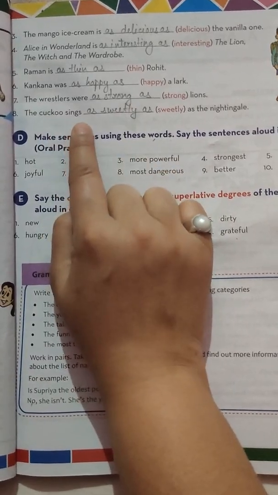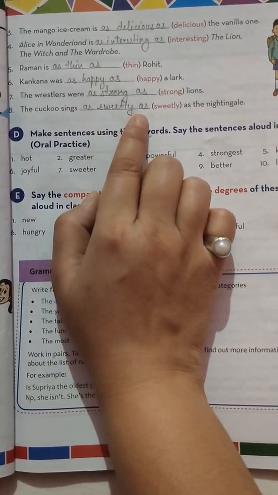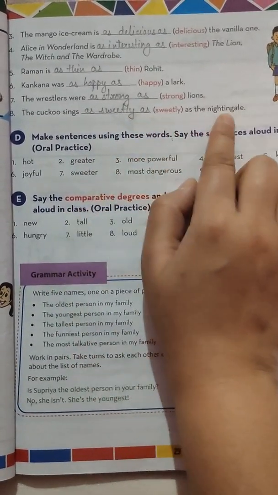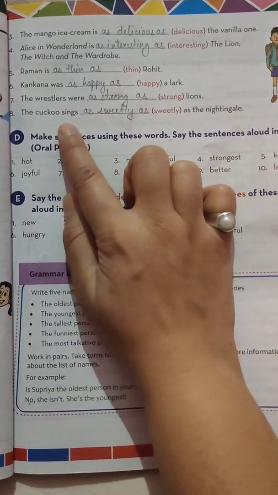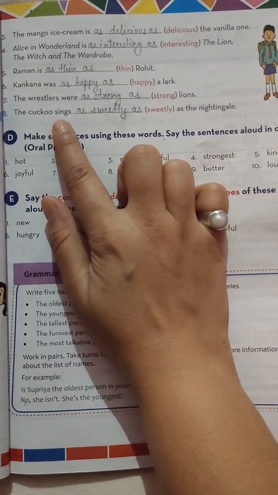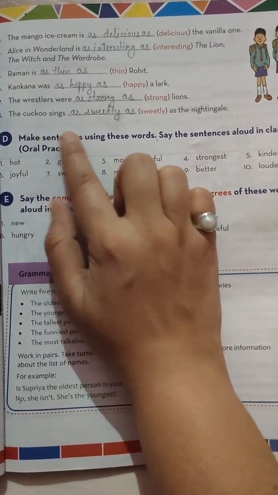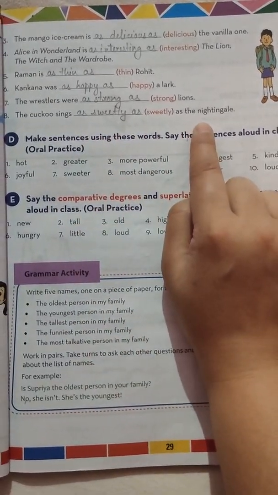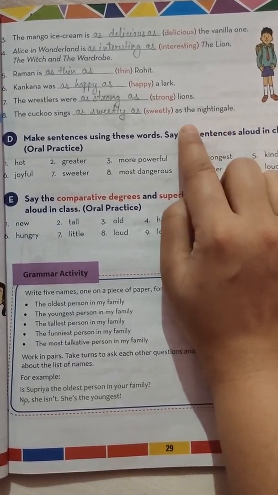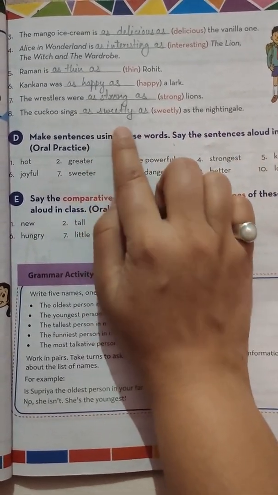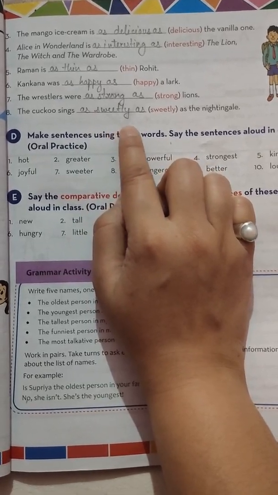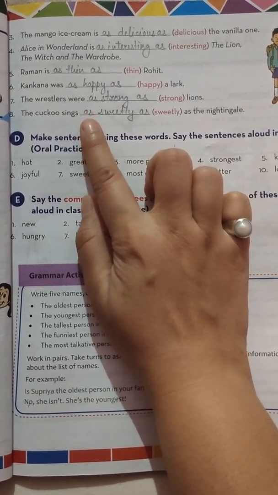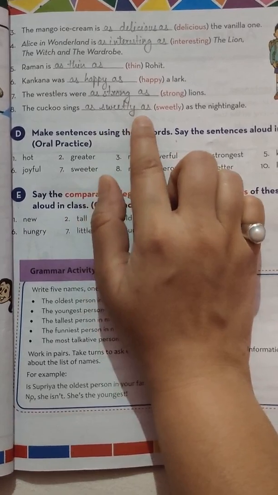The cuckoo sings as sweetly as the nightingale. Here also the singing of cuckoo is being compared to the singing of the nightingale, and it is being said that both of them sound equally sweet. So we are using as to show that equality.